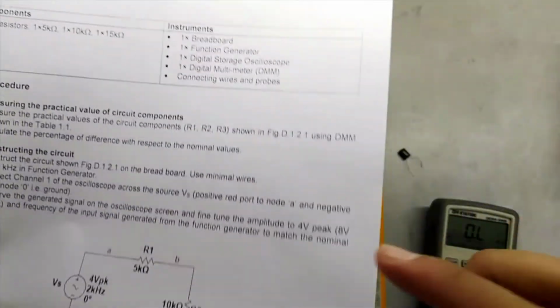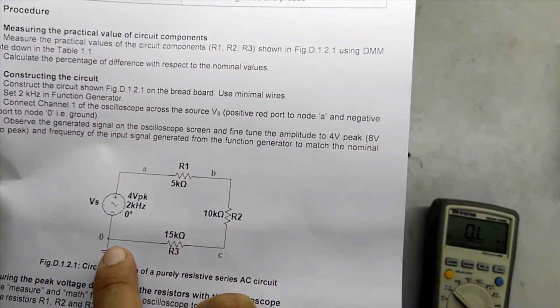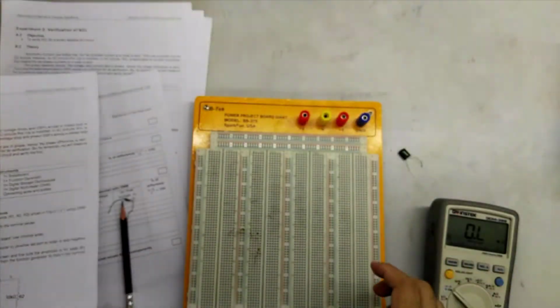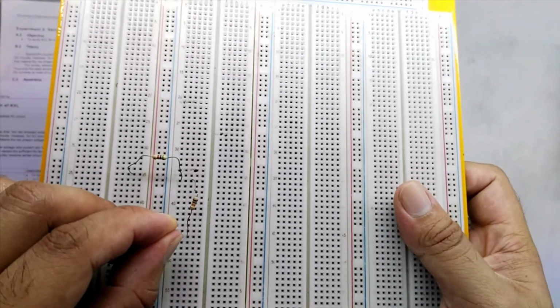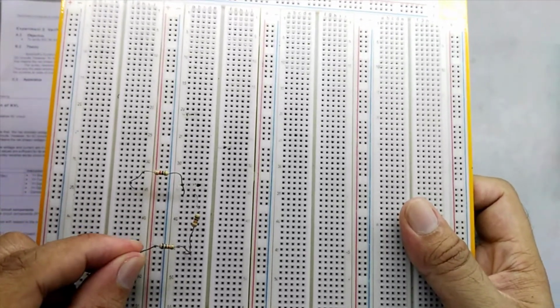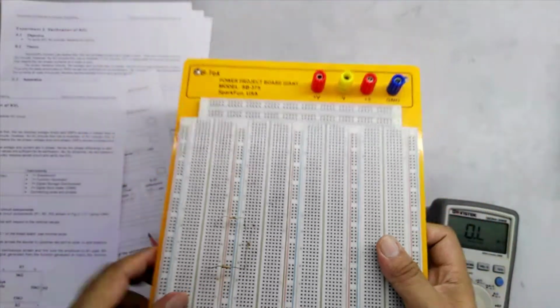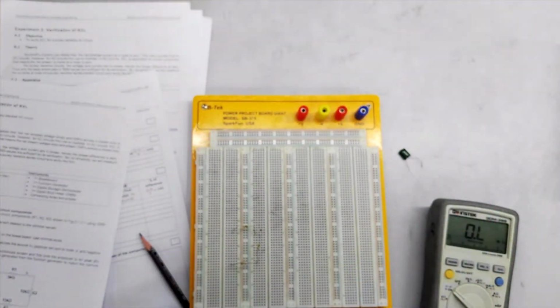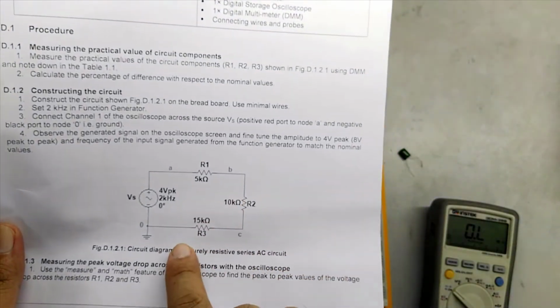Going back to our circuit, we'll attach one leg of 15K to C and another leg to a new node 0. So I attach one leg of 15K at C and another at a separate node 0. Now we have connected the resistances in series.